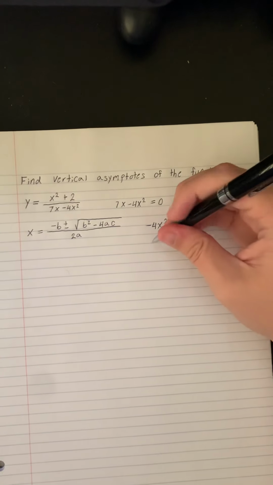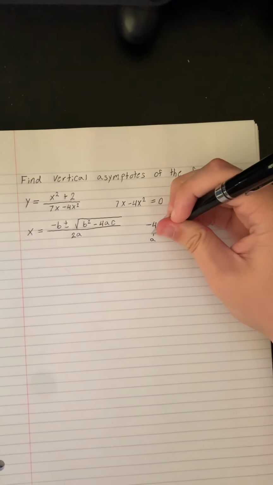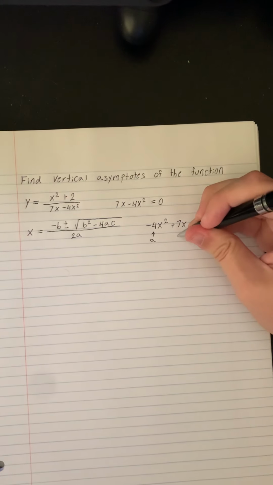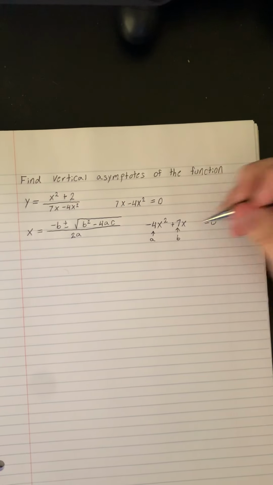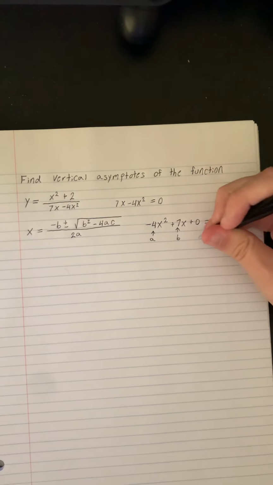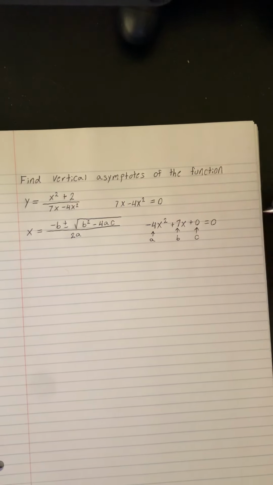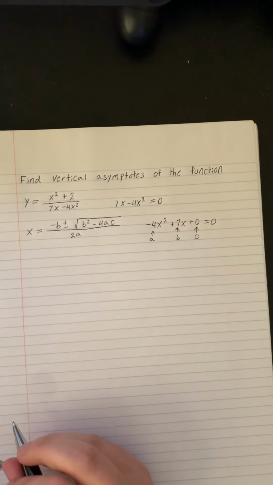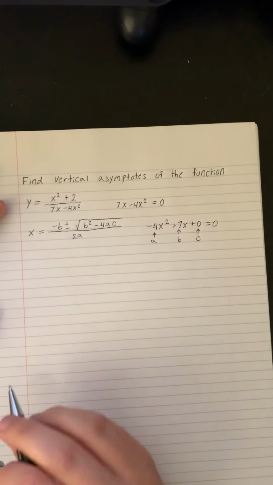So for us, the negative 4 would be our a, the positive 7 would be our b, but what would be our c? Our c would simply be 0. So we're going to go ahead and plug that into our quadratic equation. I'm going to do that right here.